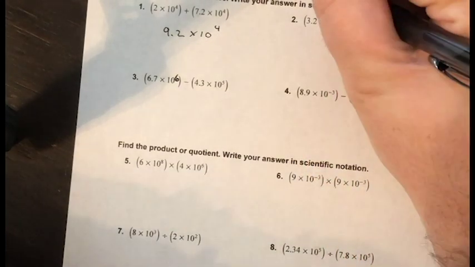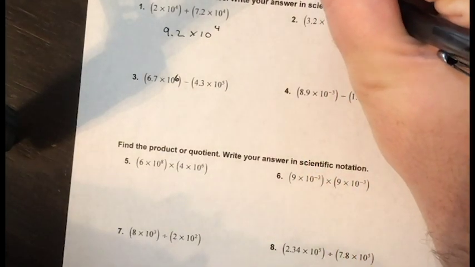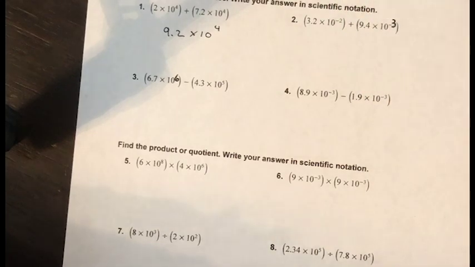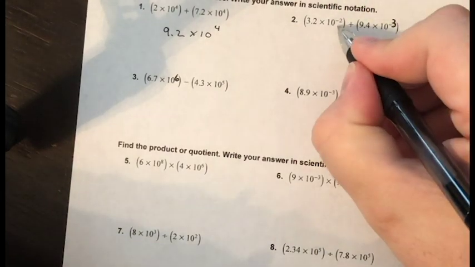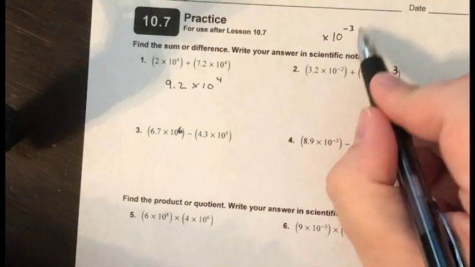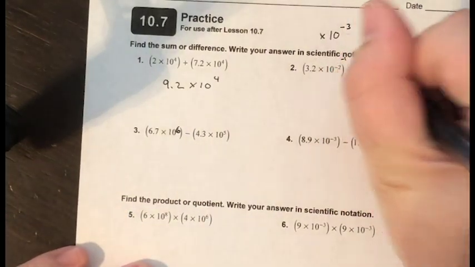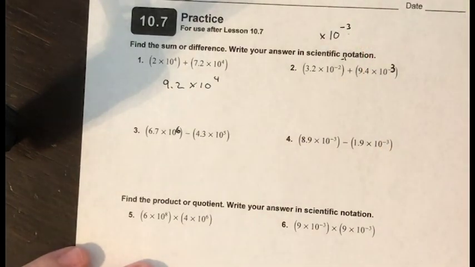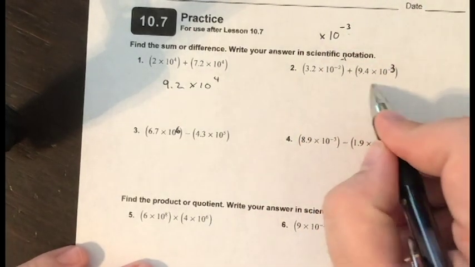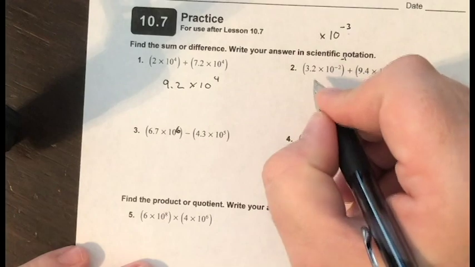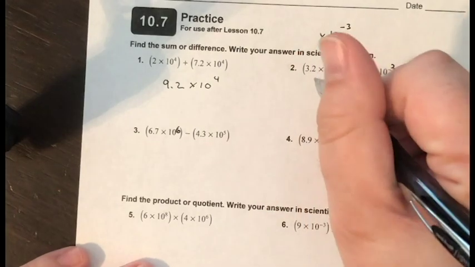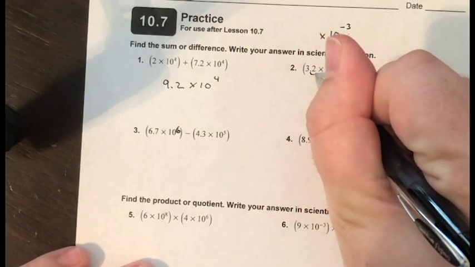So I need to change this to, say, times 10 to the negative 3. All right? So how did I go from negative 2 to negative 3? How did I do that? Well, I have to subtract 1. And according to our little rule, if we are subtracting, we're actually going to move our decimal to the right. So this right here will be moved 1 time.